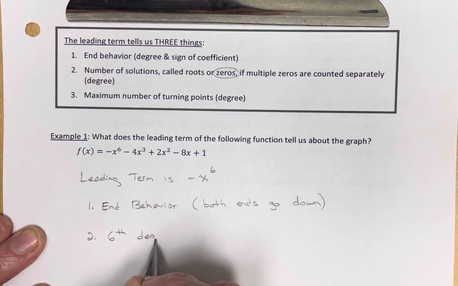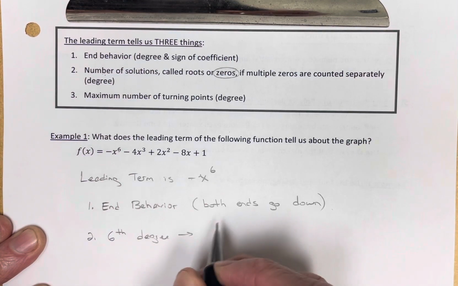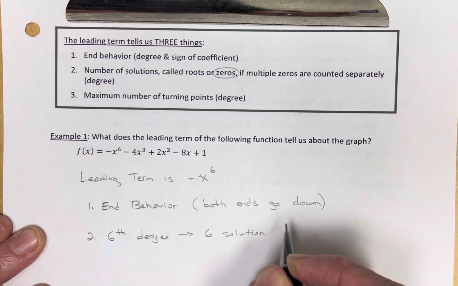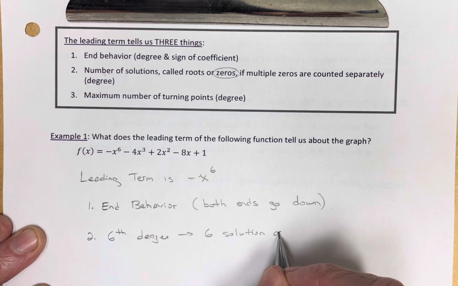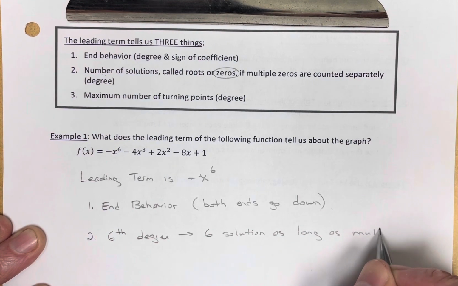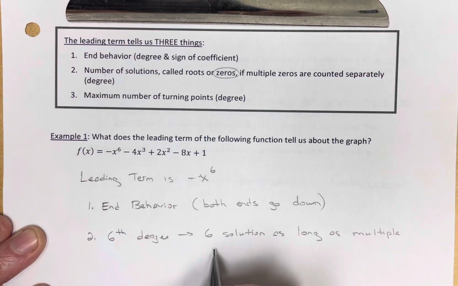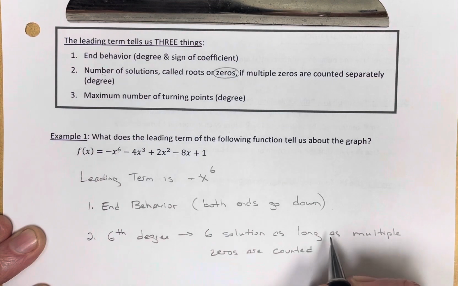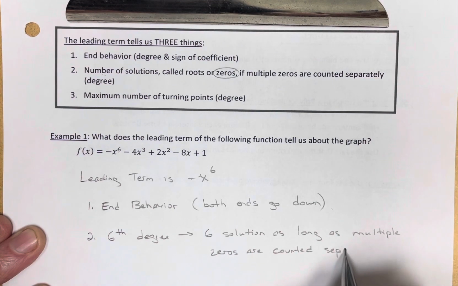6th degree tells us I have 6 solutions as long as multiple zeros or solutions are counted separately, as we've seen in previous videos.